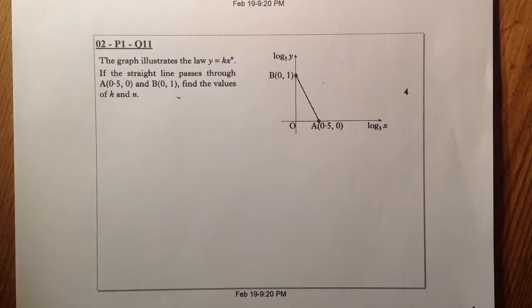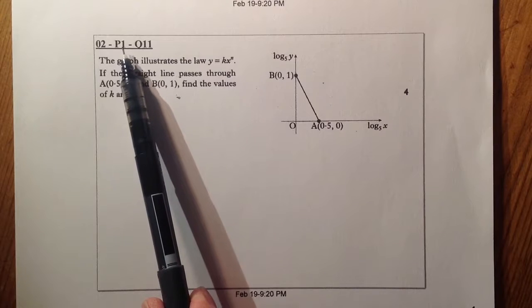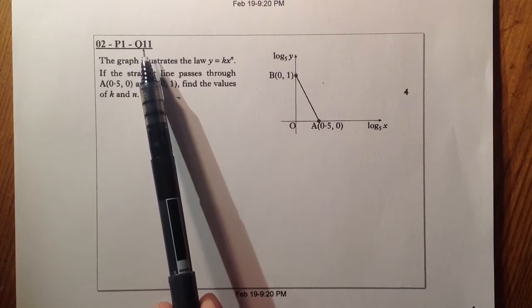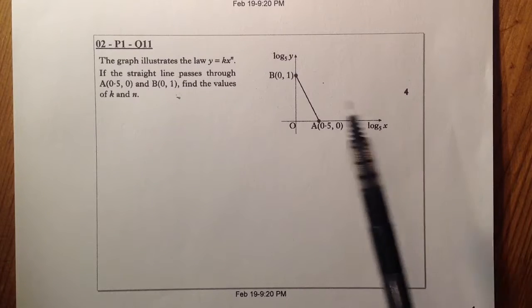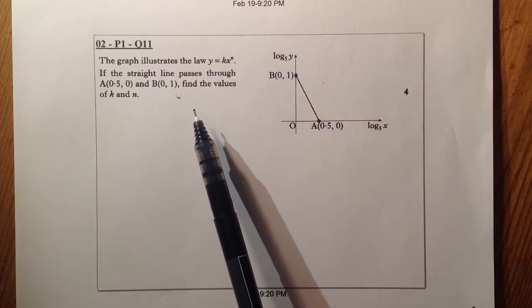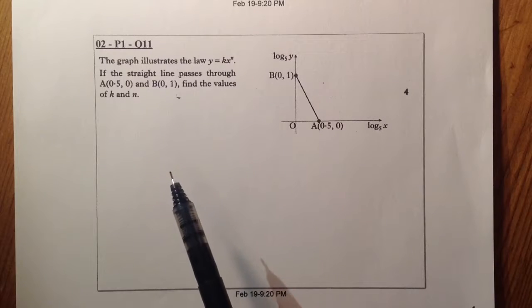This is Higher Maths. It's a question from the 2002 paper 1, so a non-calculator paper, and it's question 11. Okay, so this looks like a kind of log question. If you have not completed this one before, freeze the video and try the question. I'll show you the solution.